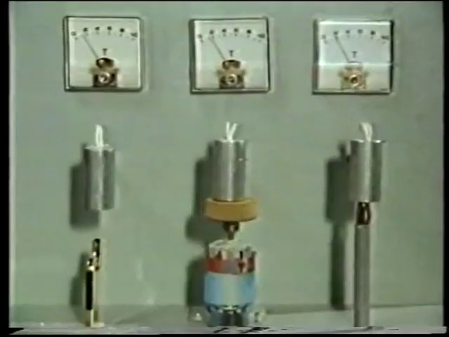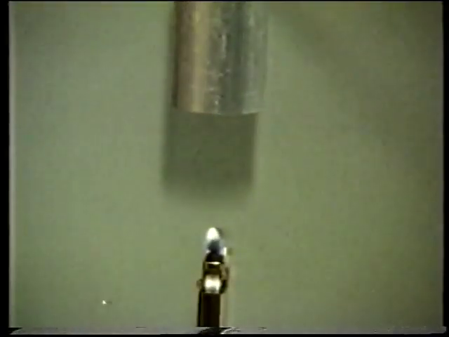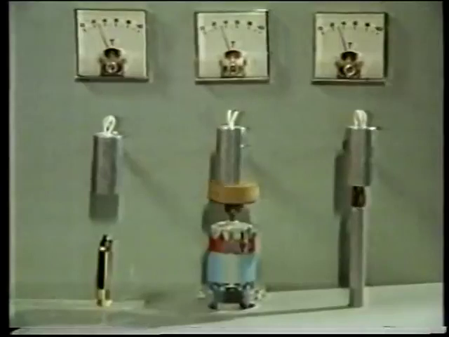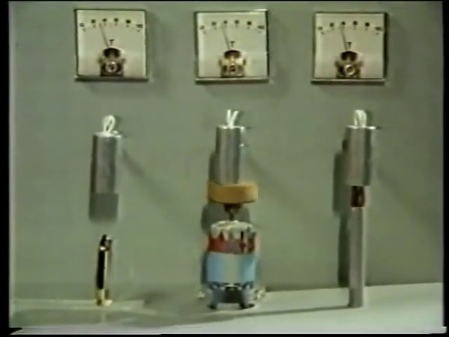All three cylinders are registering a similar rise in temperature. By picking our parameters carefully, we've been able to produce the same temperature rise by supplying either thermal energy, or mechanical energy, or electrical energy. This equivalence of different forms of energy is summarized by the first law of thermodynamics.